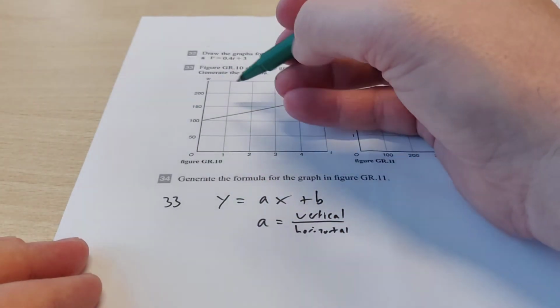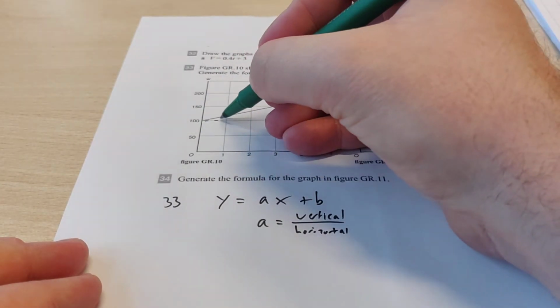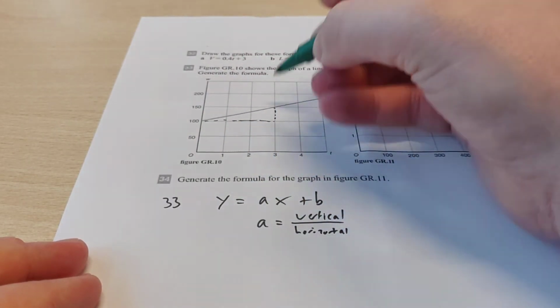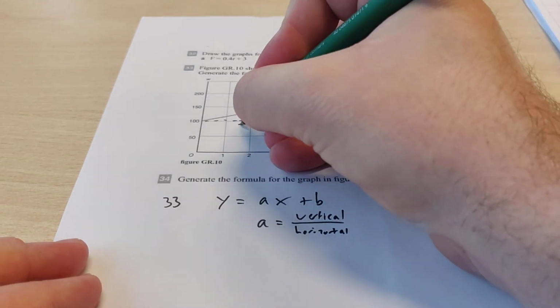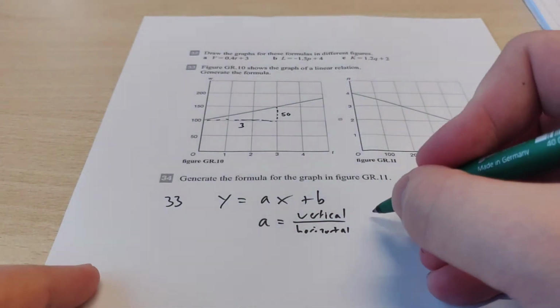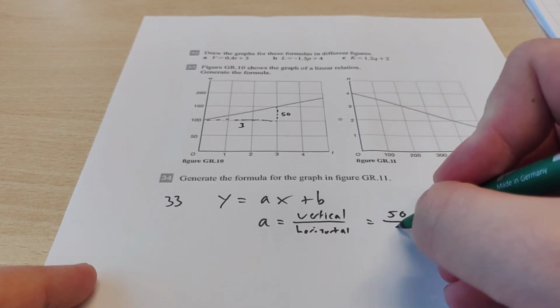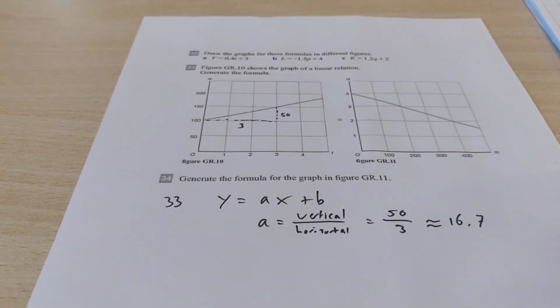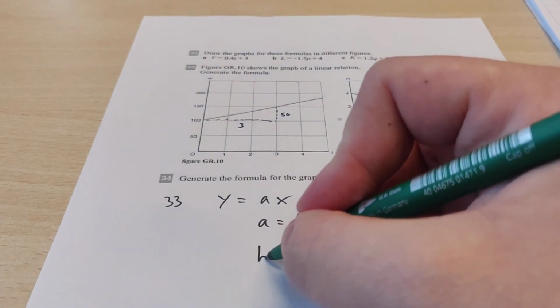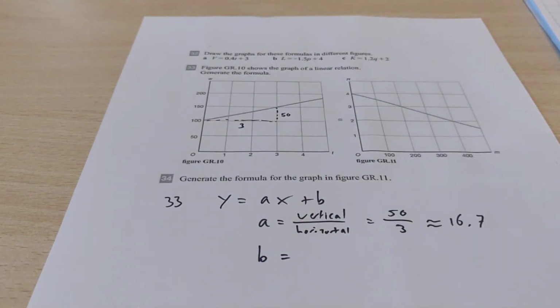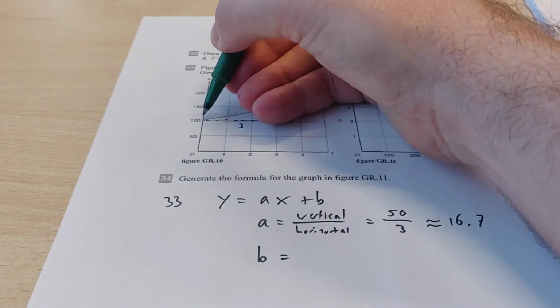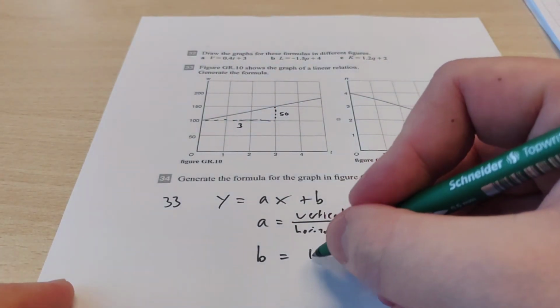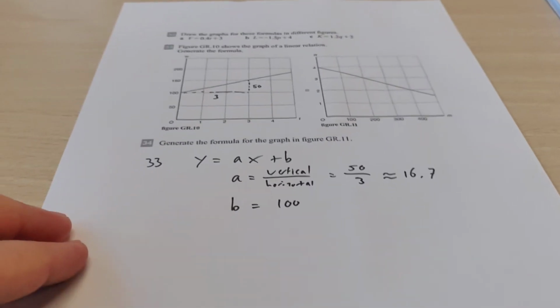Now if you take a look at this graph, if you go from here to there, let me make lines like this, we go 50 up when we go 3 to the right. Right? So the vertical divided by horizontal will be 50 divided by 3, which is rounded off 16.7. The B is always easier to do because that's the y-intercept. That's the number where it goes through the y-axis. So that's 100.